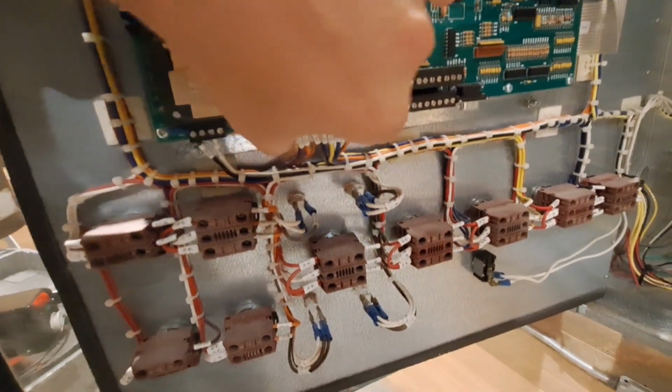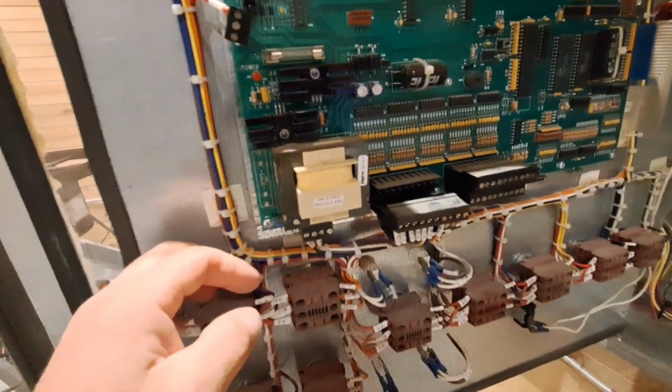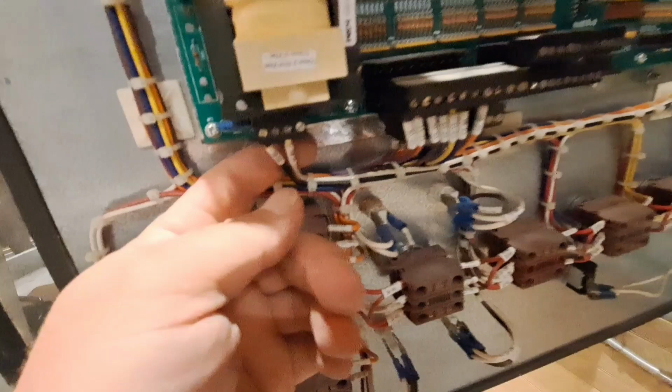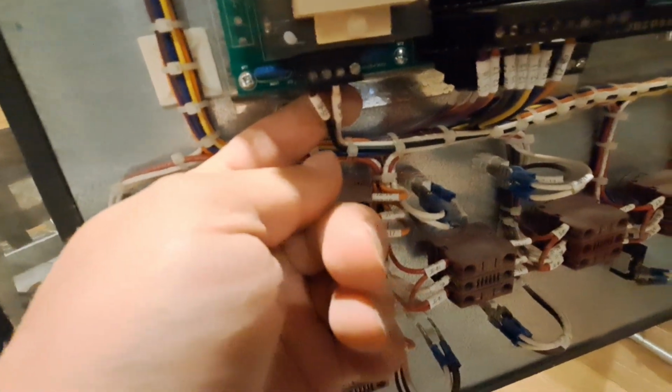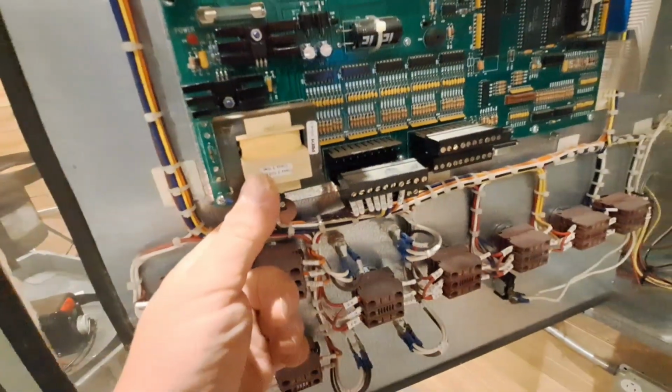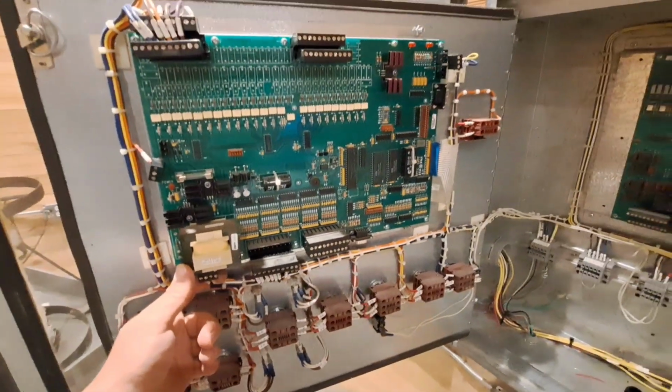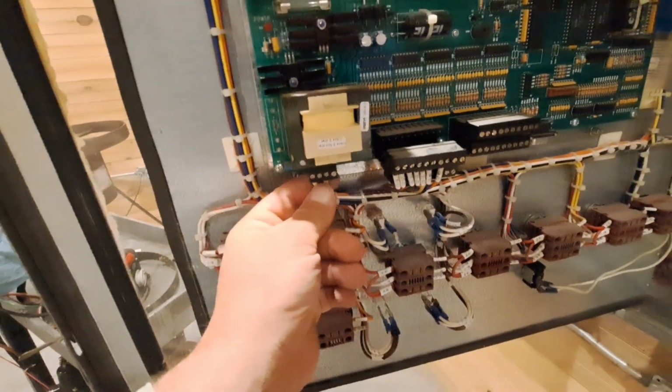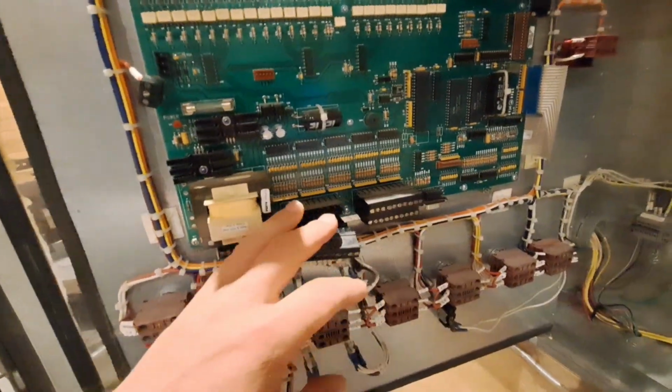When messing with the wiring on these, do not take the wires out of the plugs. Just unplug the plugs from the board. Right here is our power wires, our 110 power that comes into this transformer here to feed this board. We need to have our power wires hooked in. Everything else, as far as control wires, we want disconnected.